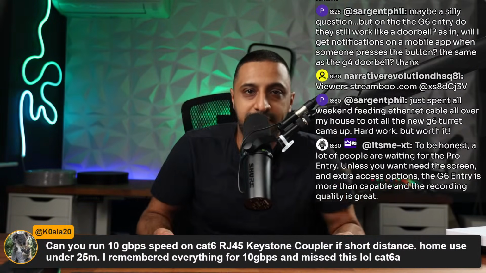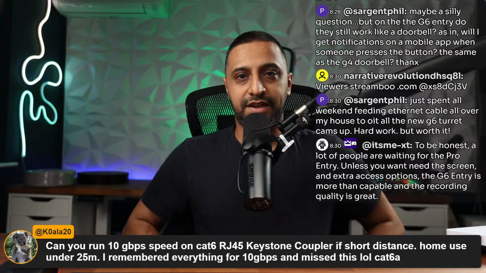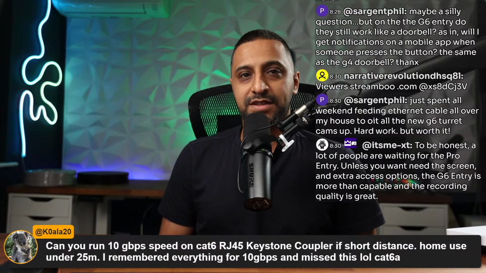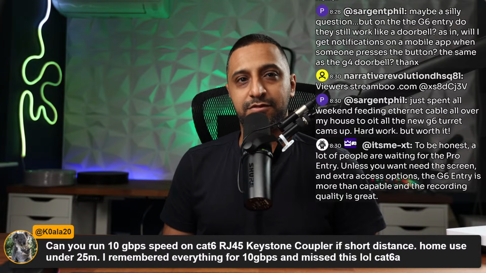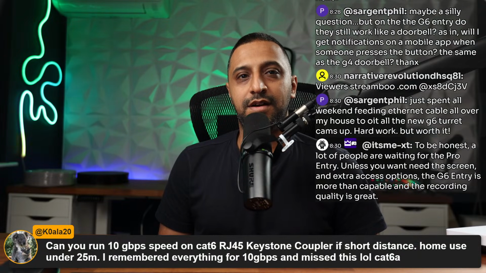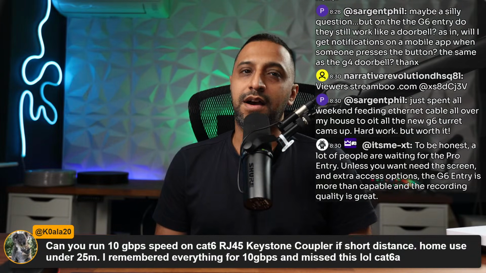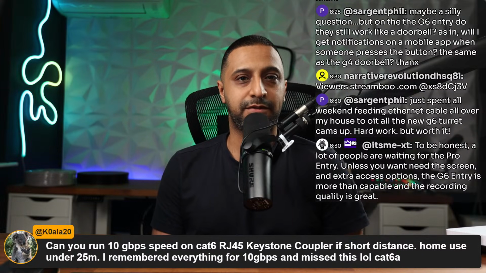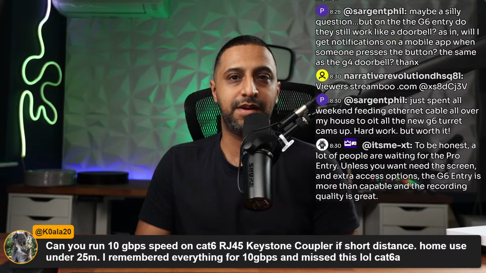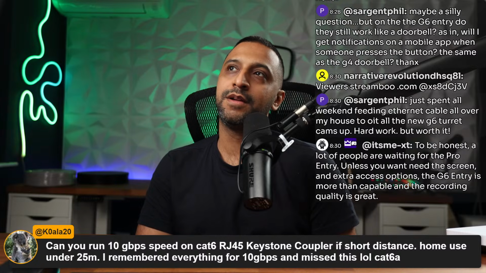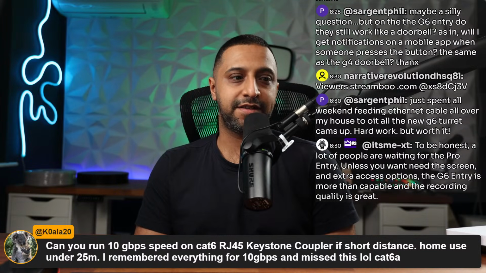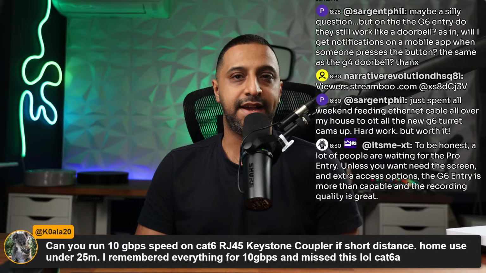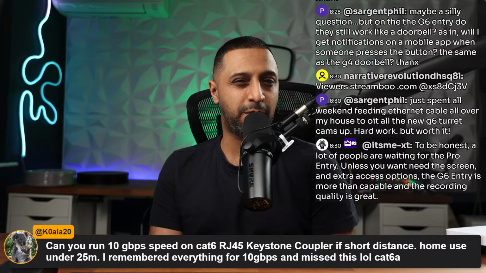Can you run 10 gigabit speed on a Cat6 RJ45 Keystone coupler, for a short distance, home use under 25 meters? Cat6A, I missed that. This is actually a very good question because I'm going through the same conundrum at the moment. I am putting up a new rack, a new 12U rack from Ubiquiti, and my cables aren't quite long enough.